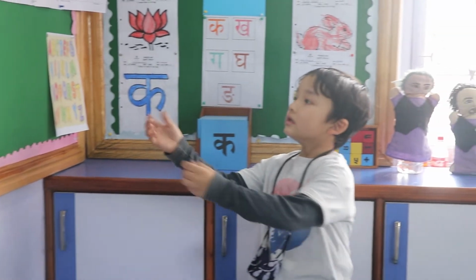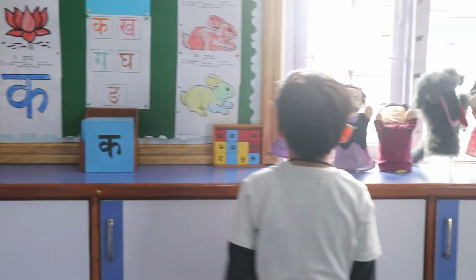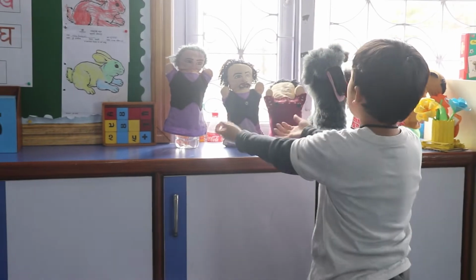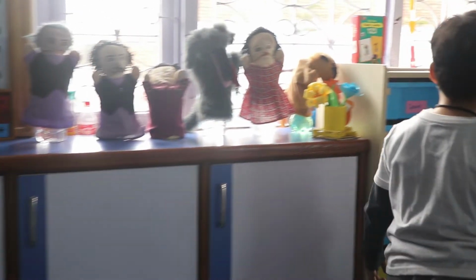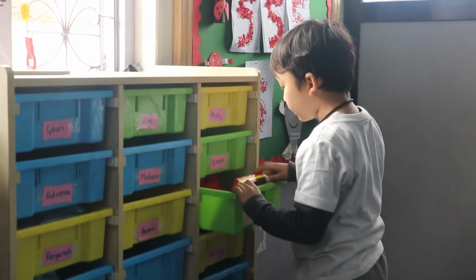These are all of the drawings, and these are the puppets. And you see here the drawers.